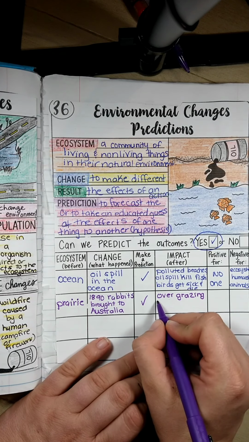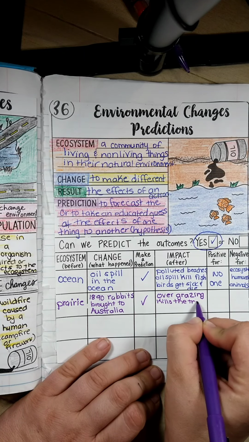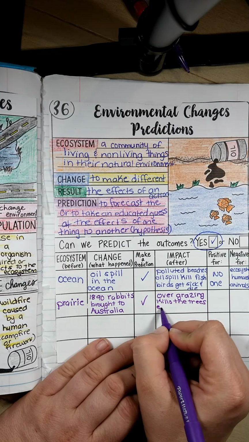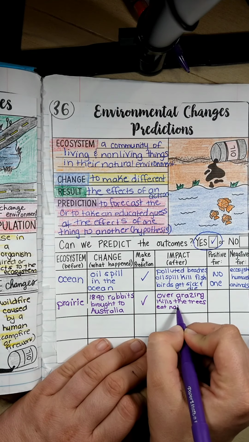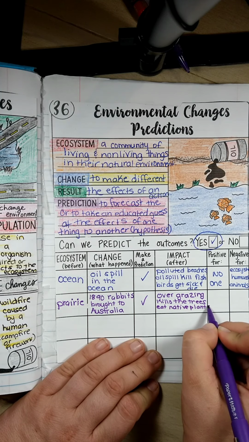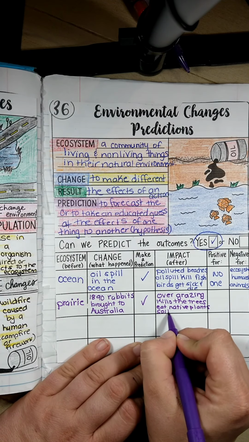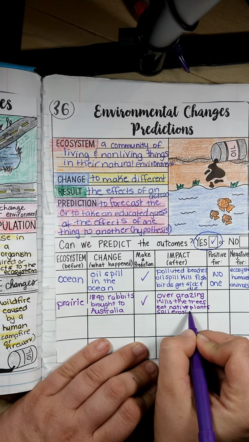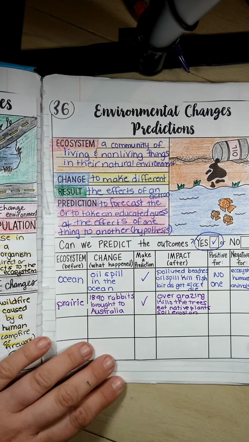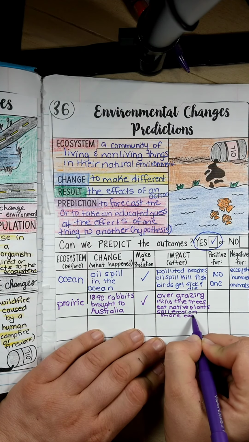which means that they're eating too much, it kills the trees. They can eat the native plants. There's soil erosion. And then there could be more eagles because they are hunting the rabbits.